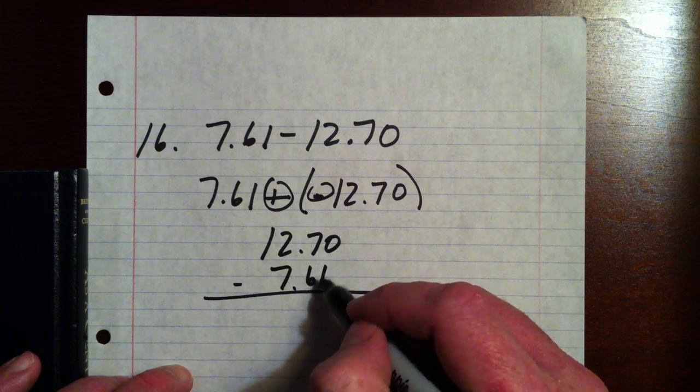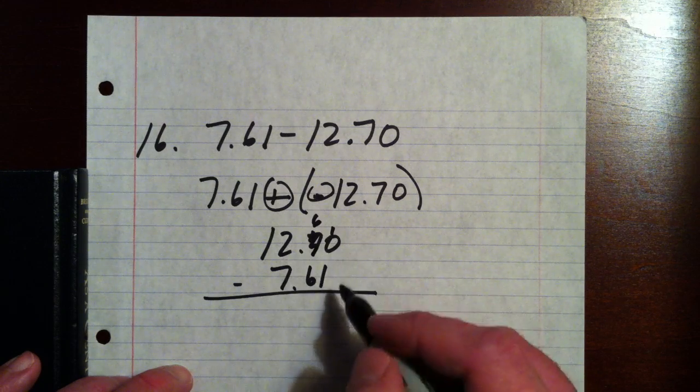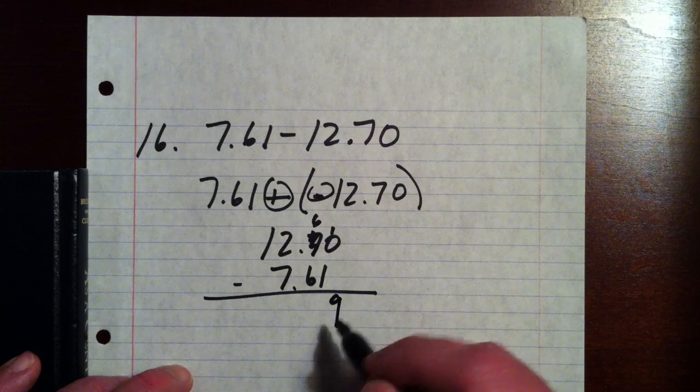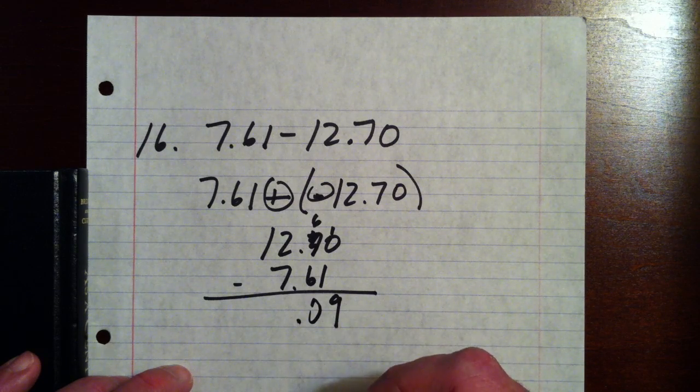Well, we can't do 0 minus 1, so we're going to change that into a 10 and borrow from here and make this a 6. 10 minus 1 is 9. 6 minus 6 is 0. And be sure and bring our decimal point down. Please don't forget that.